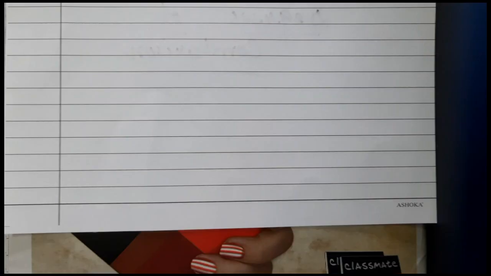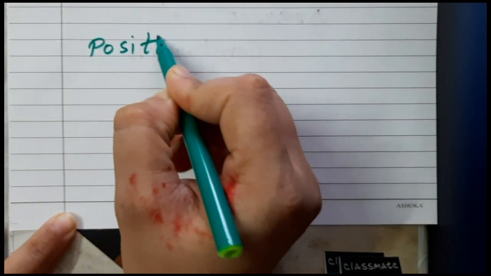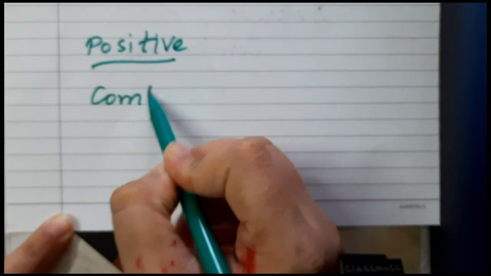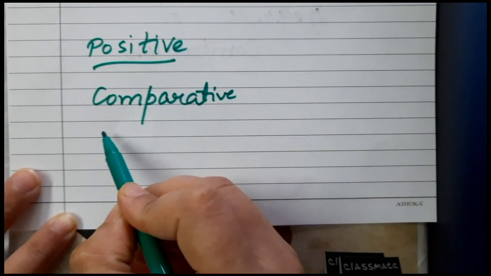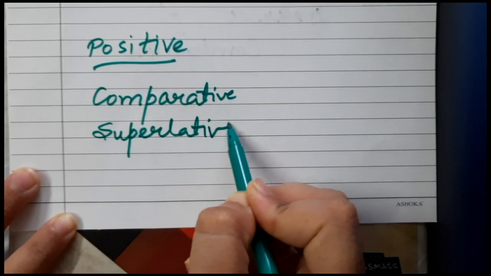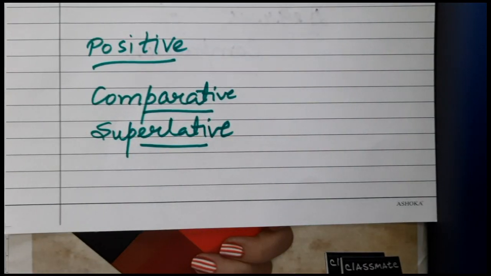And what are they actually? Dear children, degrees of comparison means positive degree. Then we have comparative degree. And then we have superlative degree. Now, what do these degrees mean, how are they used, where are they used, what are the rules?